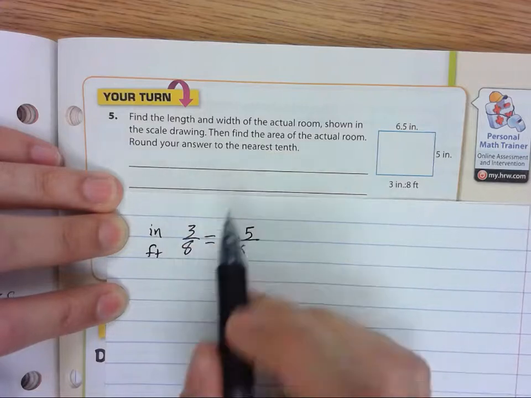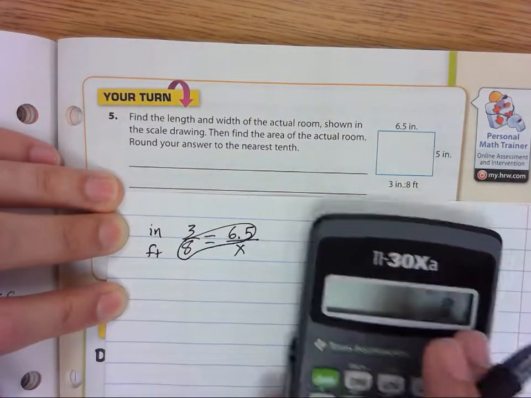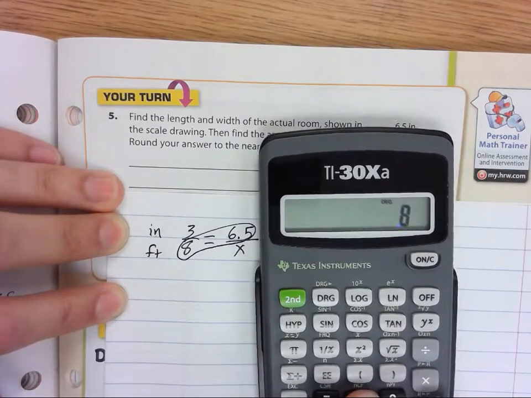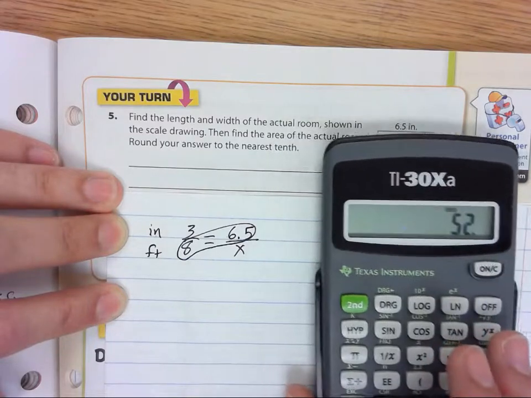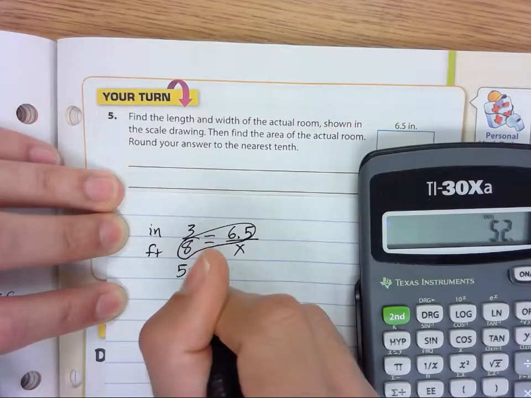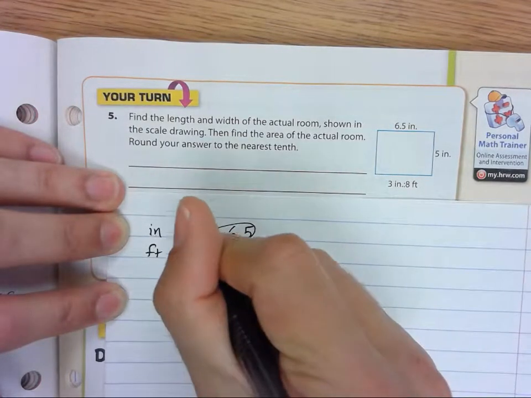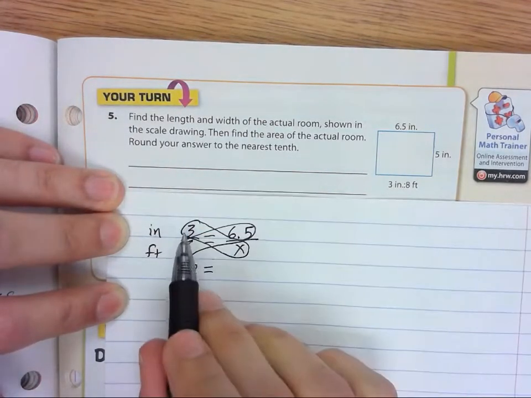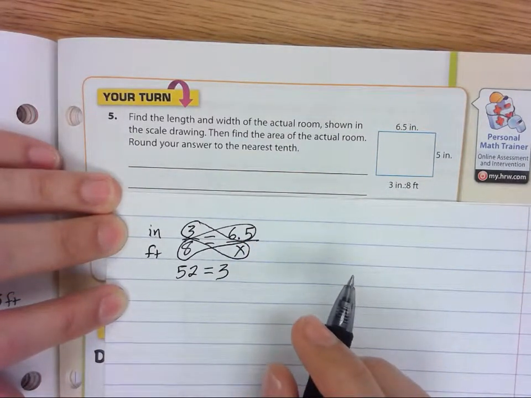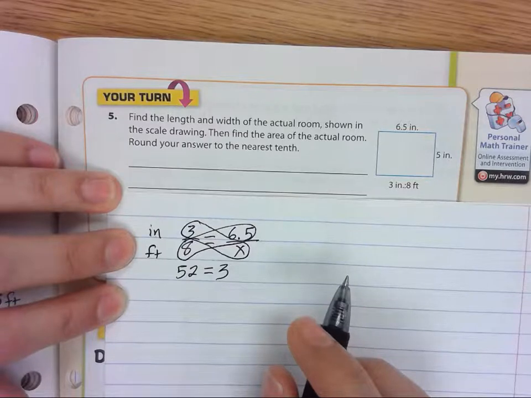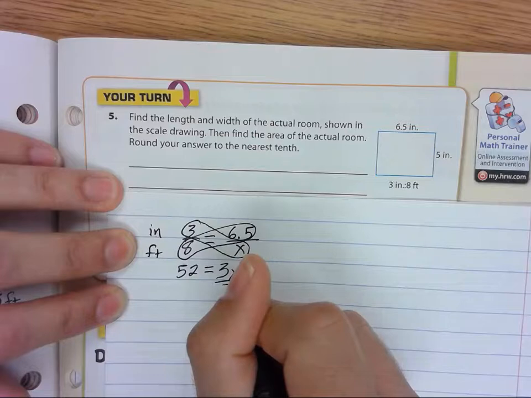So here we will cross multiply. 8 times 6.5 is 52, equals, cross multiply here, 3 times x is 3x. Now you will divide by 3.